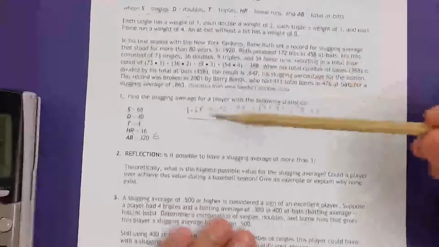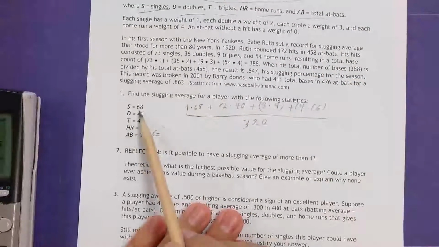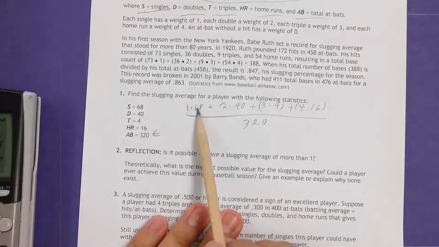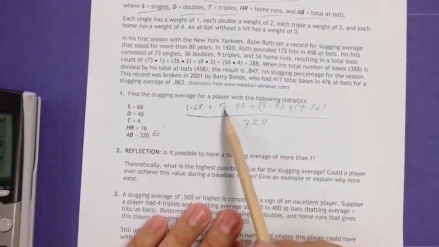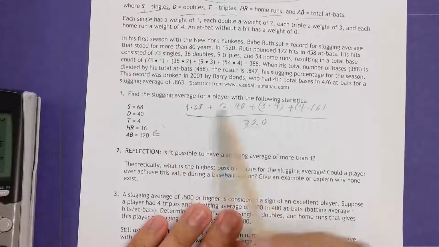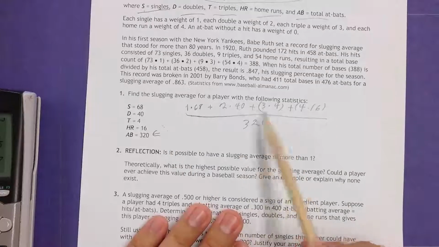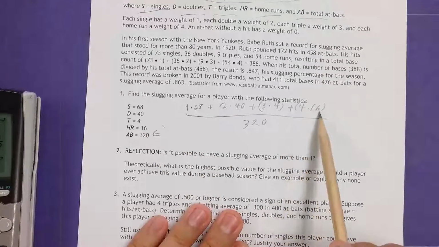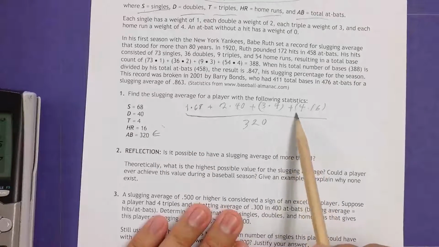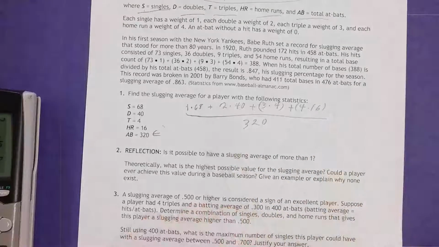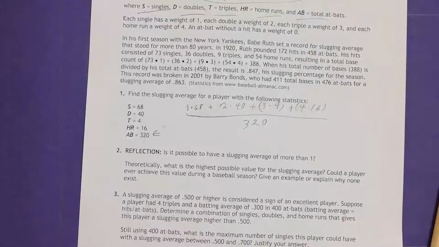And right down here, I've gone ahead and put this together. So singles: it's 1 times 68 plus 2 times 40 plus 3 times 4 plus 4 times 16, and then you have that total divided by 320.